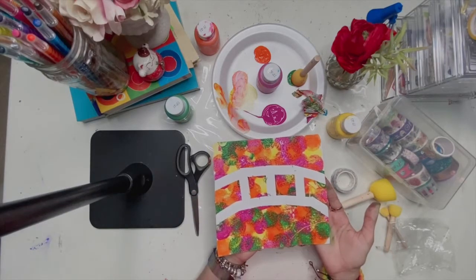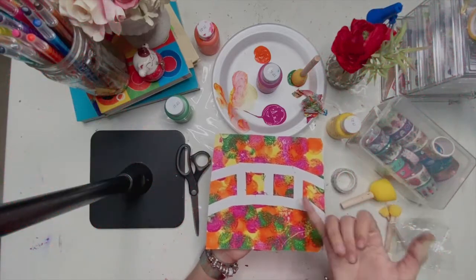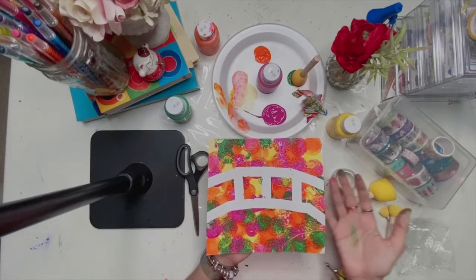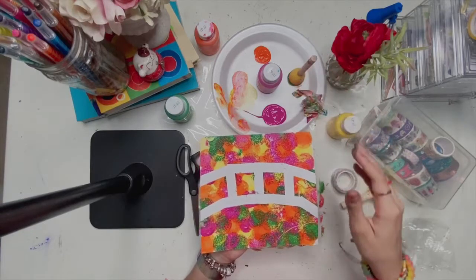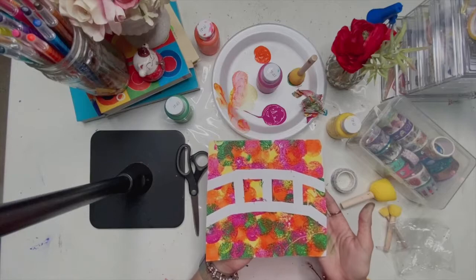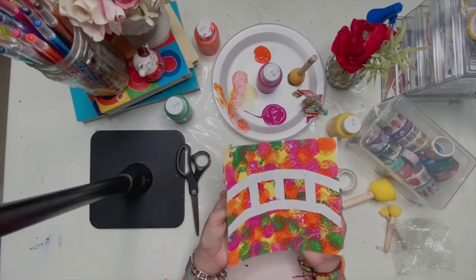And there you got it. Here's our Japanese bridge with the negative technique, which is leaving the empty spaces so they can be white or the color of the paper, and with the Impressionist technique, using sponges or your fingers to make a background that is not defined. That was how the Impressionist artists worked.